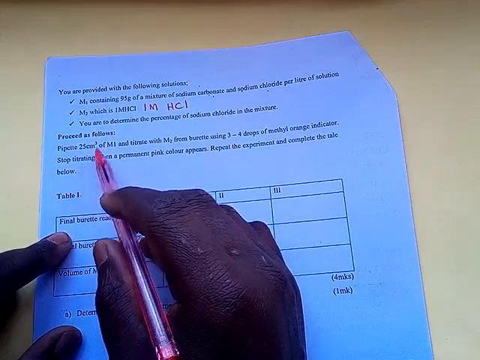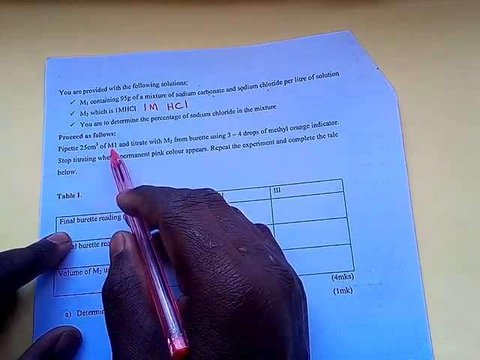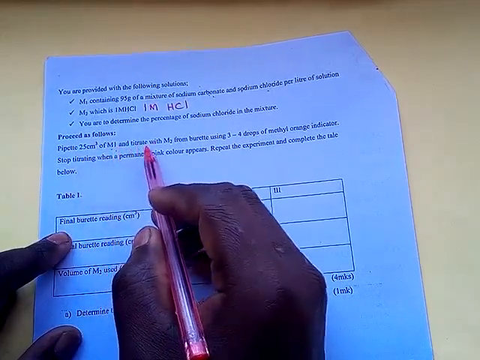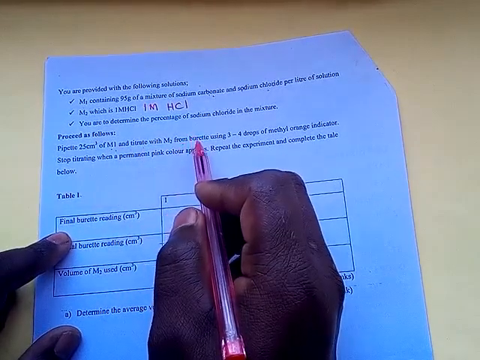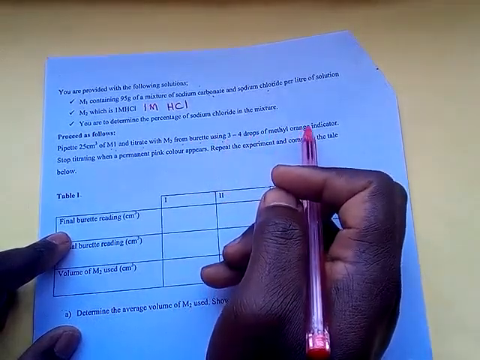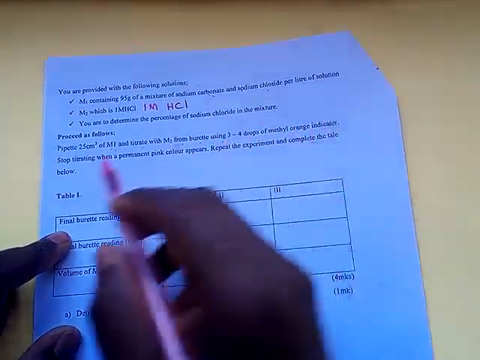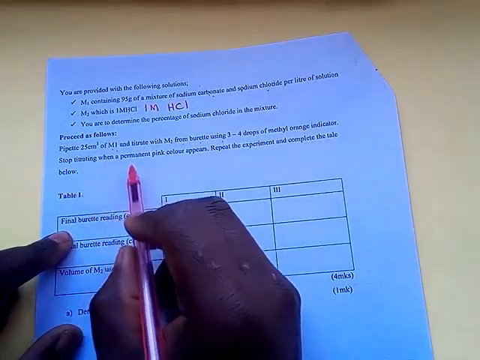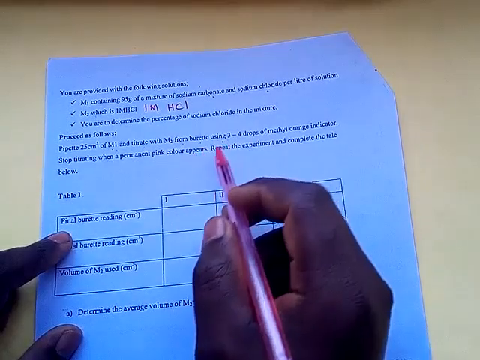Pipette 25 centimeters cube of M1 and titrate with M2 from the burette using 3 to 4 drops of methyl orange indicator. Stop titrating when a permanent pink color appears.